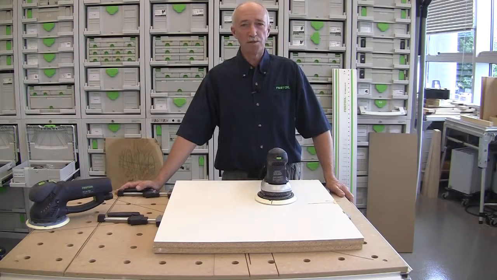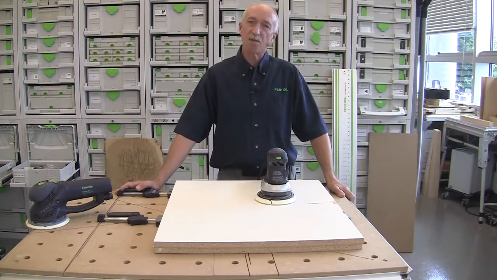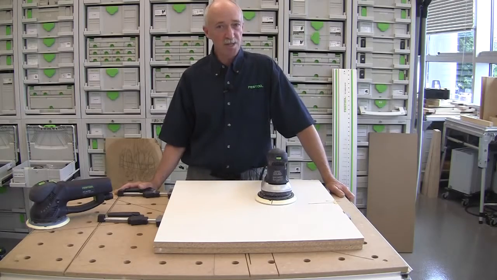I'm with Festool Power Tools, and today we're going to talk about sanders. Random orbit sanders, Rotex sanders, and some of the common mistakes we all make while using these sanders.